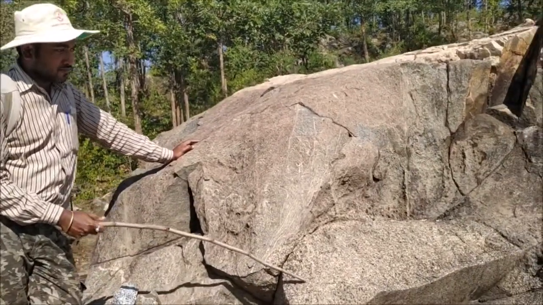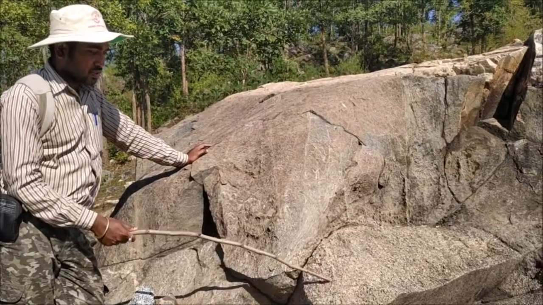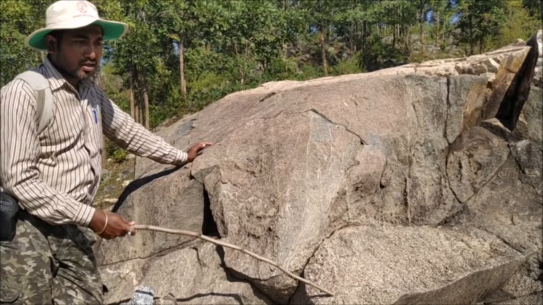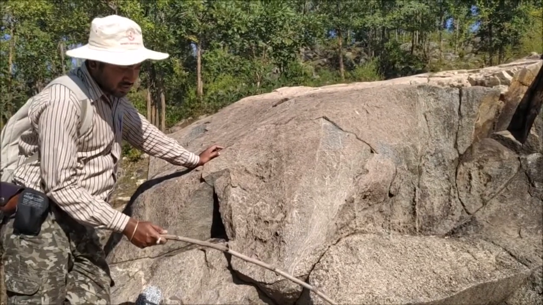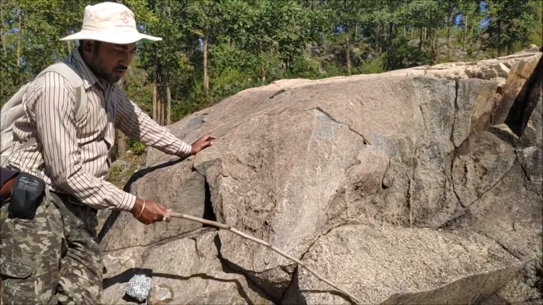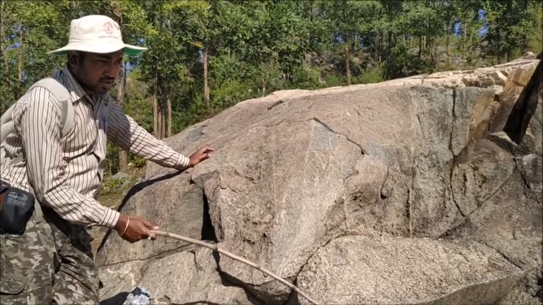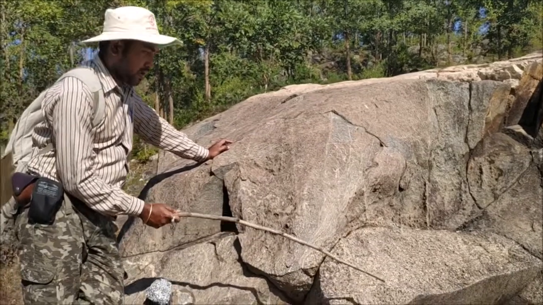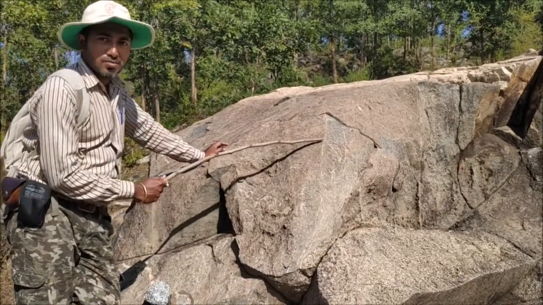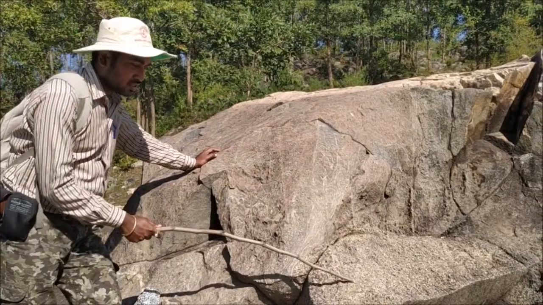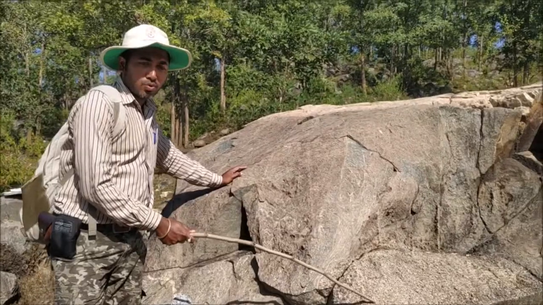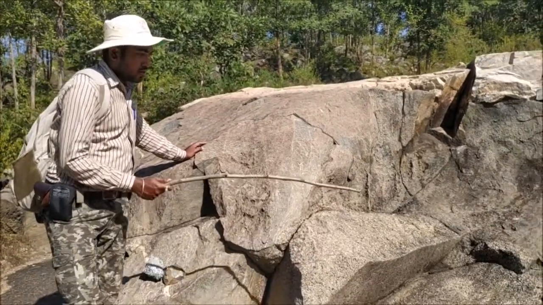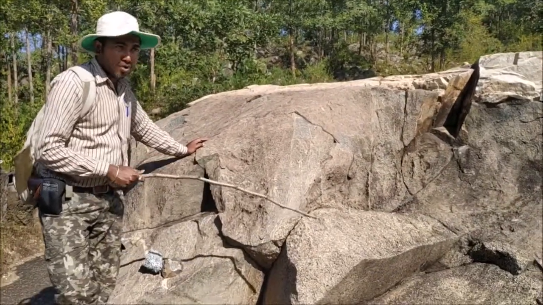And since one is an igneous phase, here you cannot apply the law of superposition. The law of superposition says that in a sedimentary terrain the older bed is deposited at the bottom and the younger bed above that. But igneous intrusion has no such rule that it will occur above older rock.